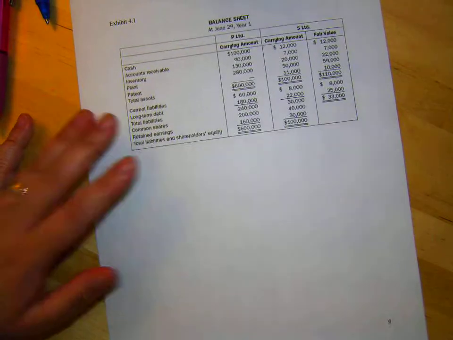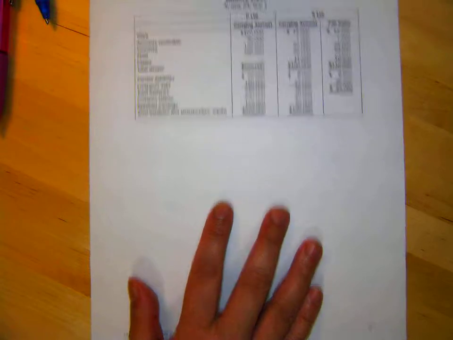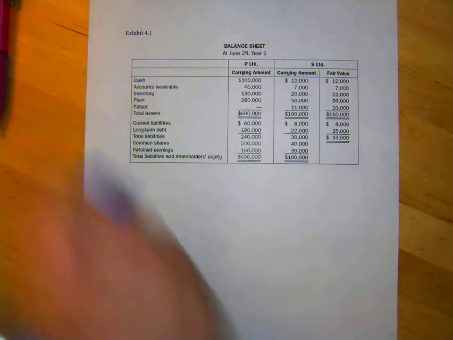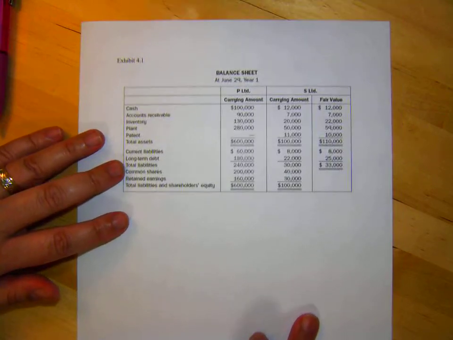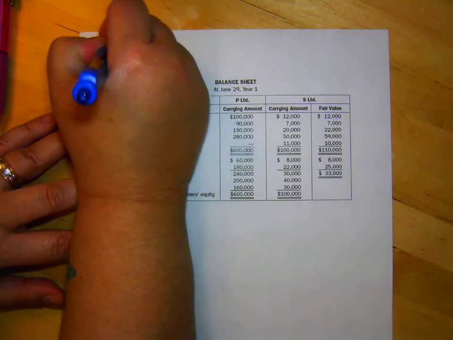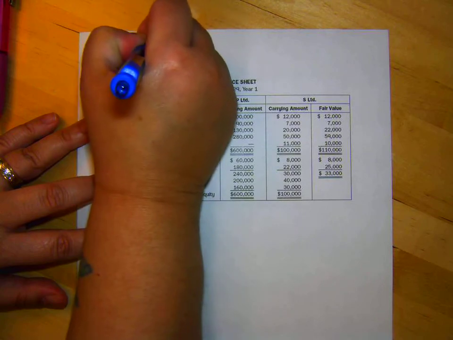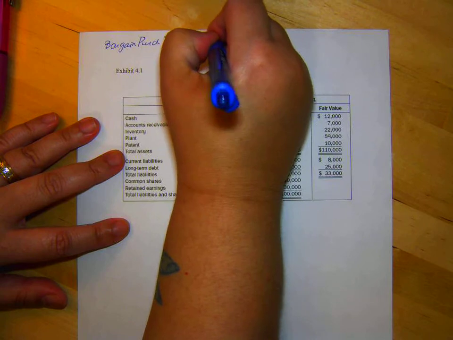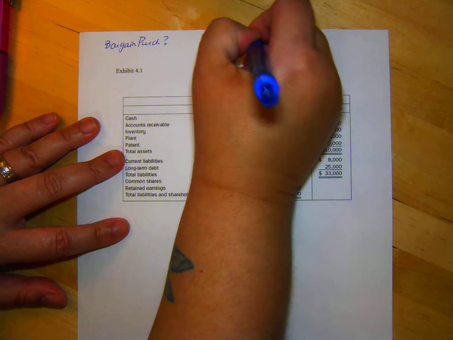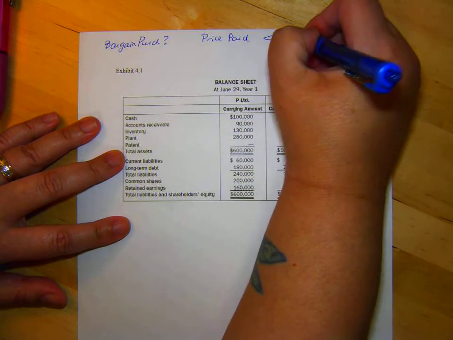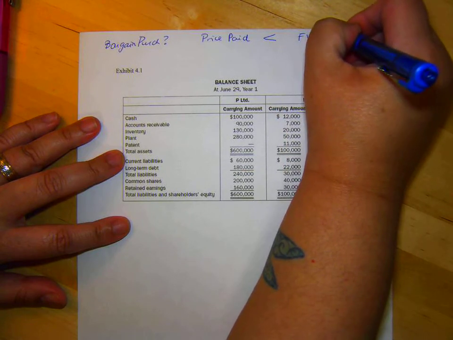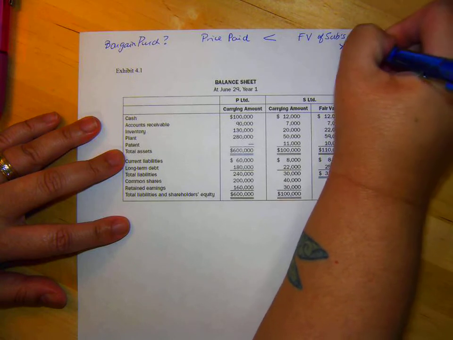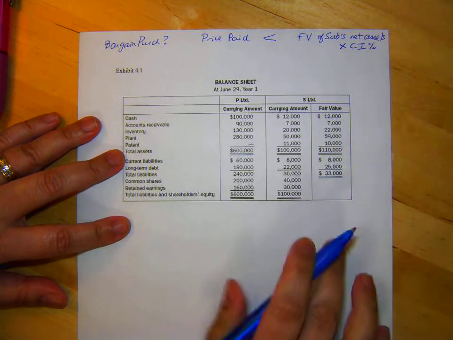Okay. On page 9, Exhibit 4.1, it's the same sheet. I will show you how to figure out if it's a bargain purchase. So, bargains. If the price paid is less than the fair value of the sub's net assets times the controlling interest percent, then it's a bargain purchase.